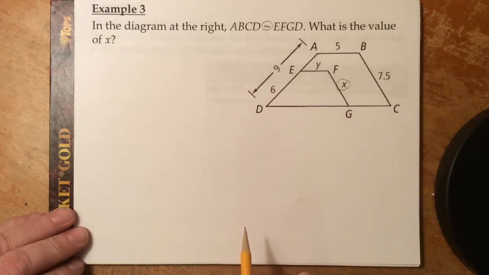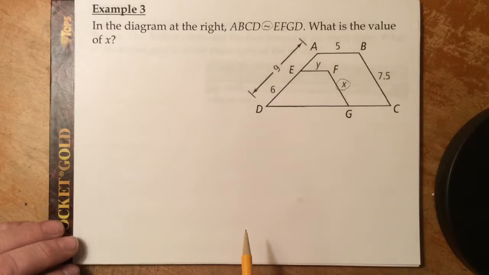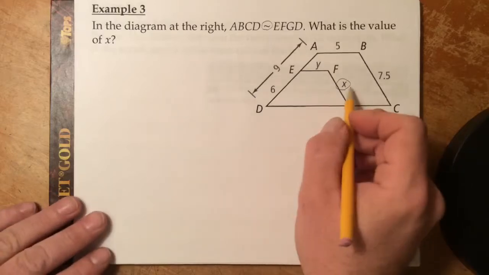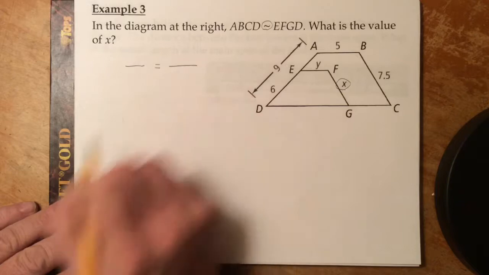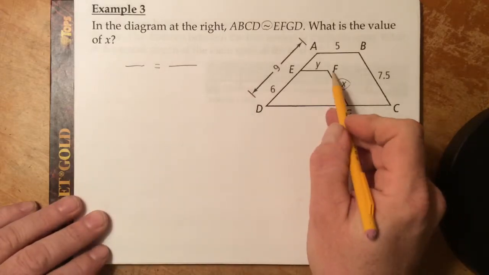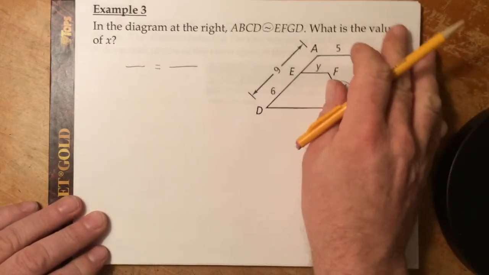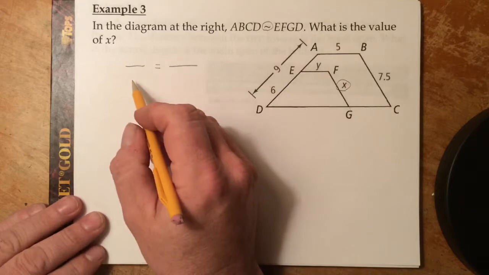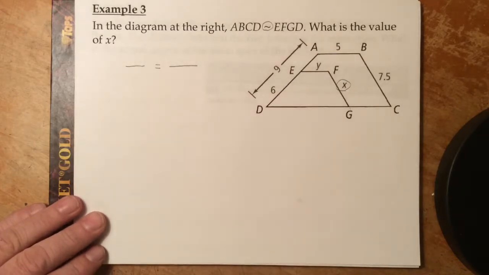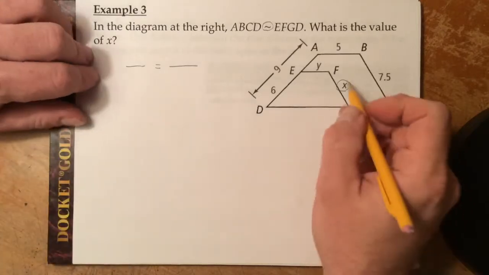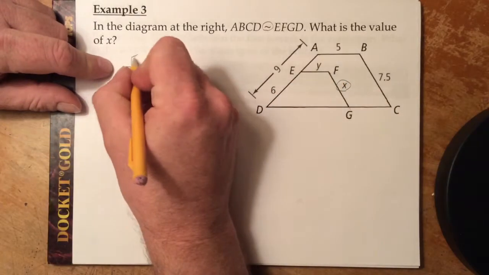When this happens, use the fact that similar figures have corresponding proportional sides. And all we really need are 2 sides in this particular problem. And one of them has got to include what we're looking for. One of the ratios has to have both parts be numbers. So let's go ahead and start with FG, since that's what we need.